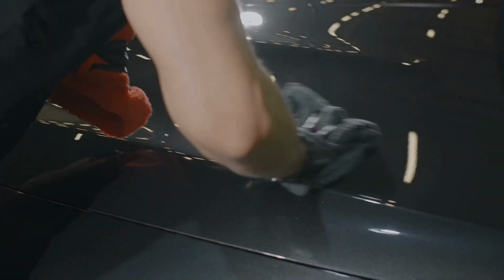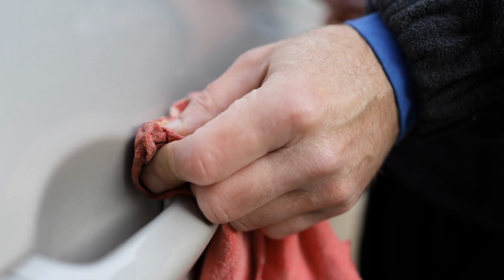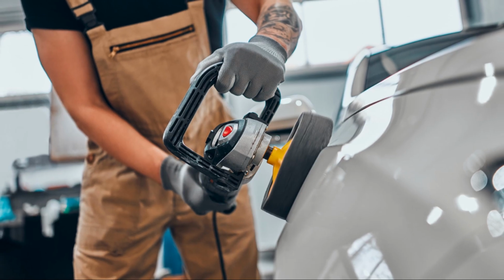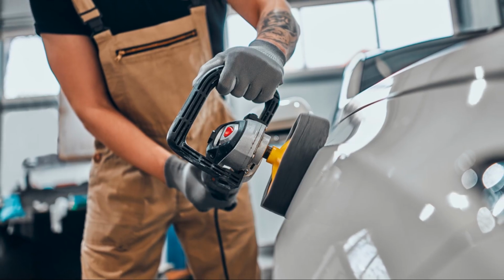How to do it? Apply a small amount of rubbing compound to the applicator pad. Work in small sections about 2 by 2 feet, using circular motions. Wipe off excess product with a microfiber towel. If using a dual-action polisher, set it to low speed around 2500 to 3000 OPM and apply light pressure.